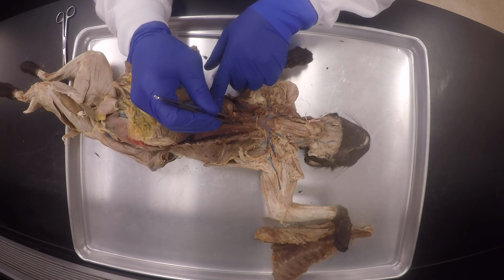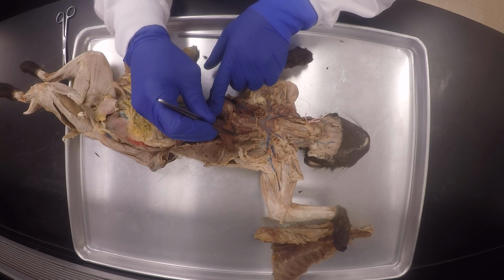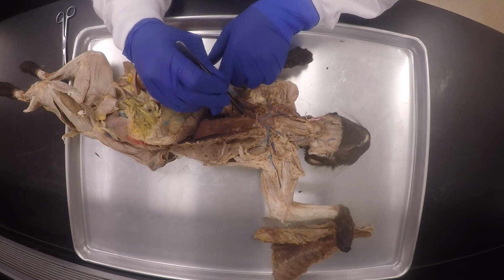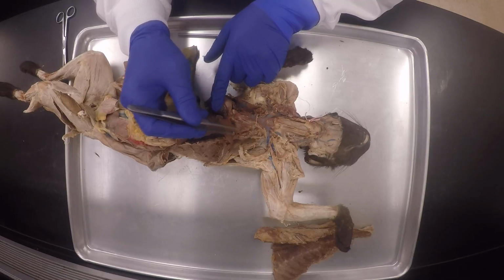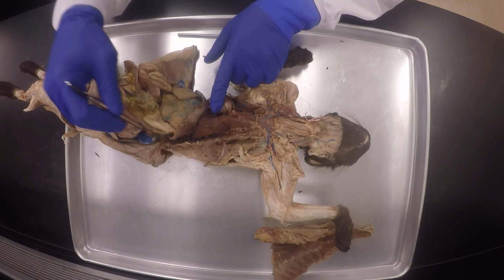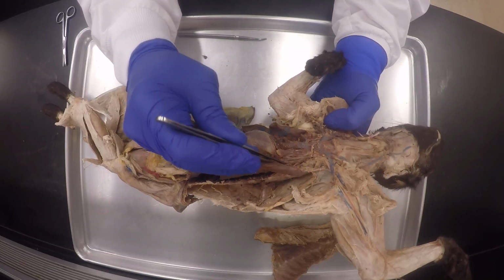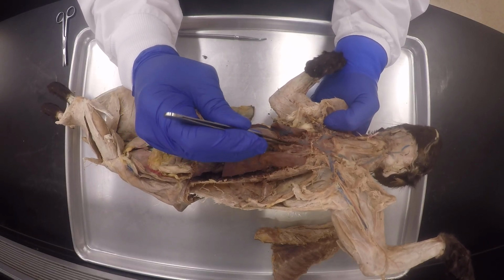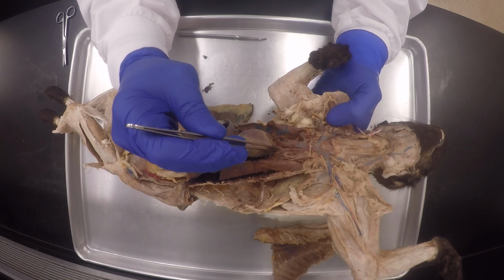And so there is the brachiocephalic trunk, and you could see here it's not very well infused, my good friends, and these are nerves, obviously. So there's the aorta. You can see a little bit of the arch here.